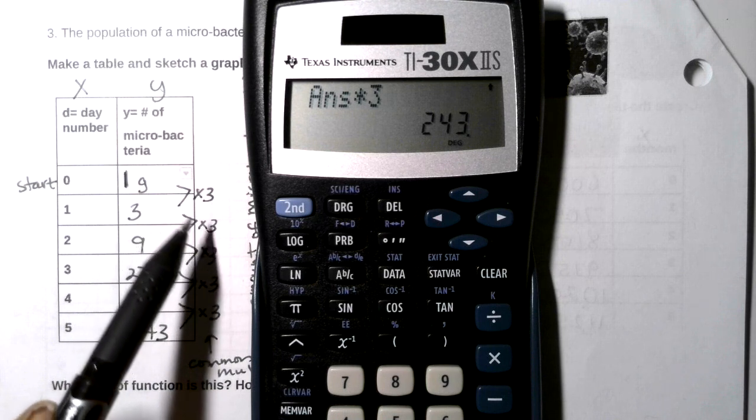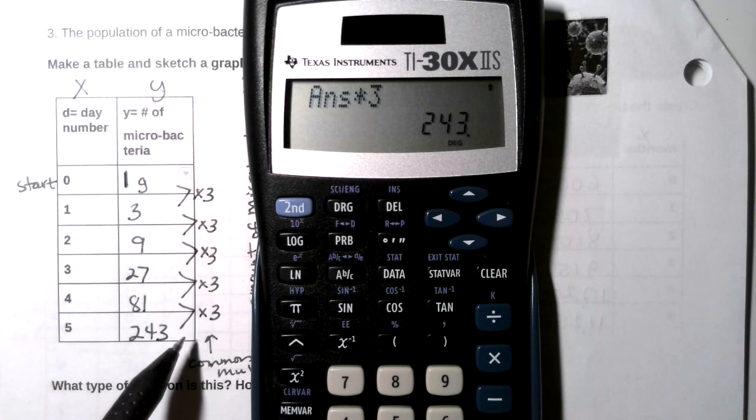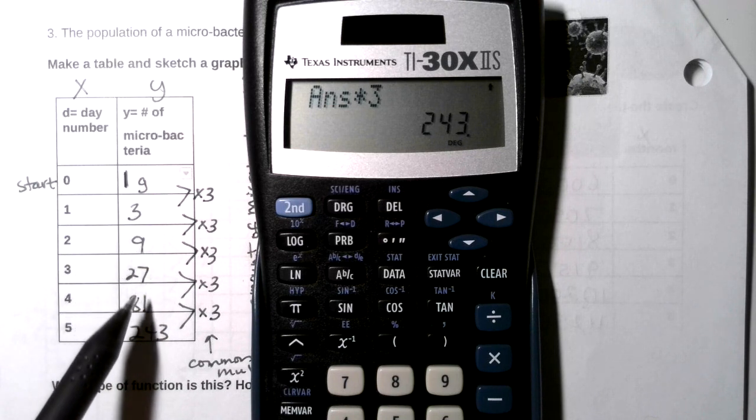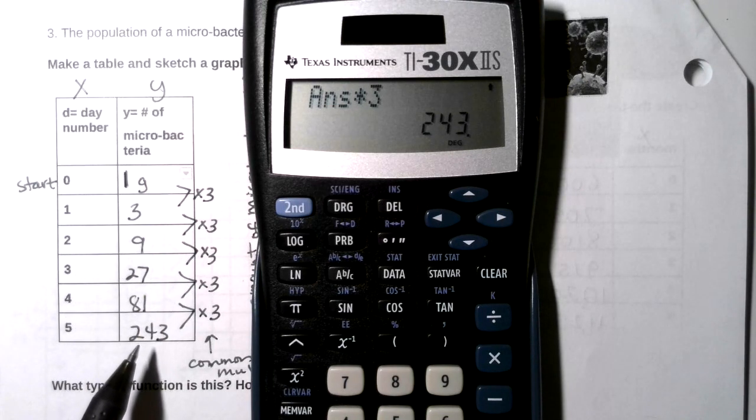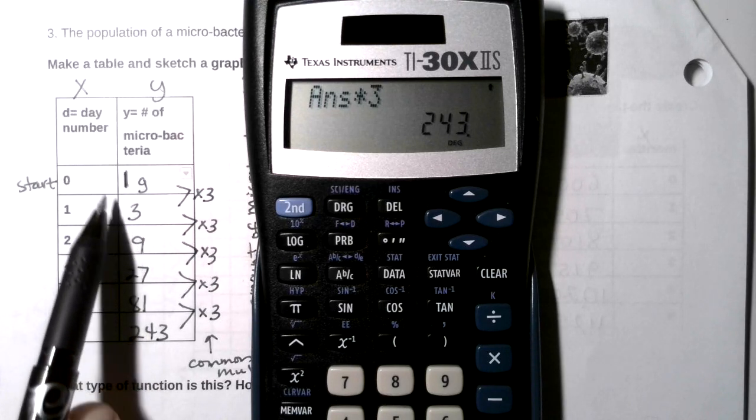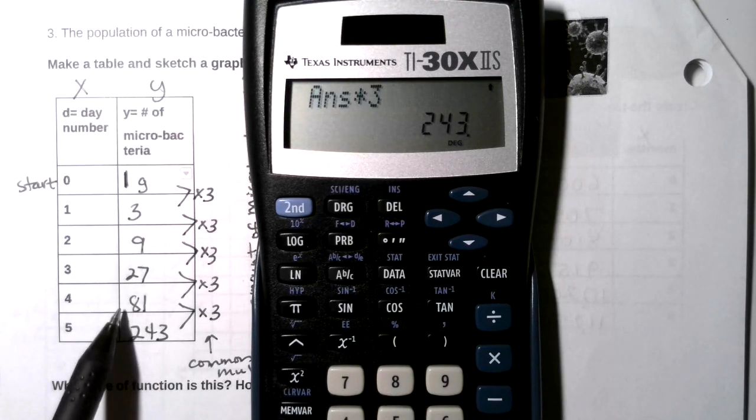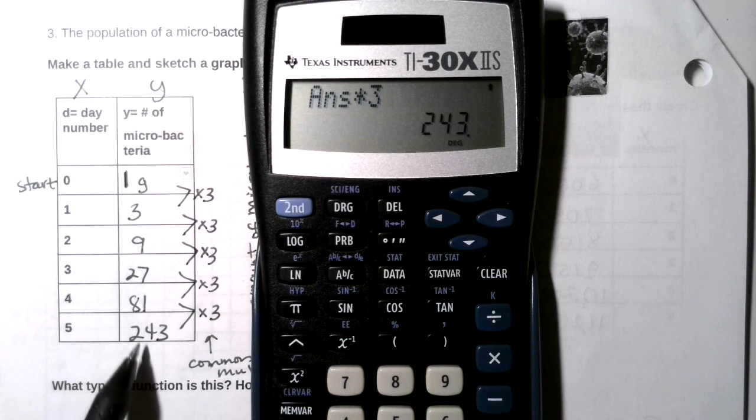So hopefully we're recognizing here, because we have a common multiplier, that this is an exponential function. And you can see that with how quickly our y values are increasing. We have an increase of 2 here, then 6. Now we're increasing by almost 200.